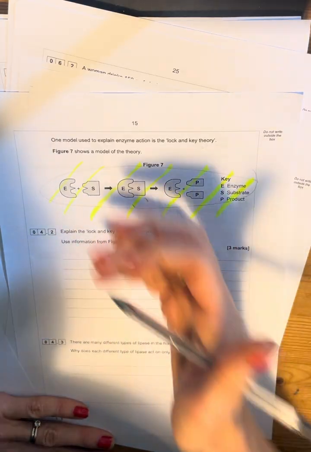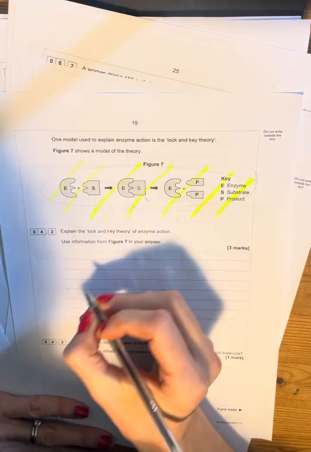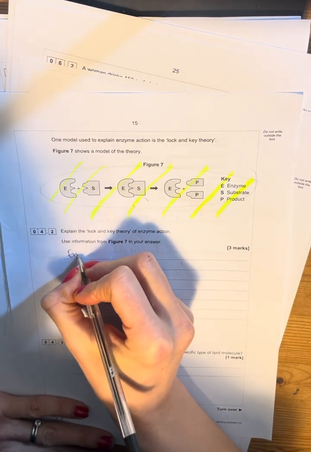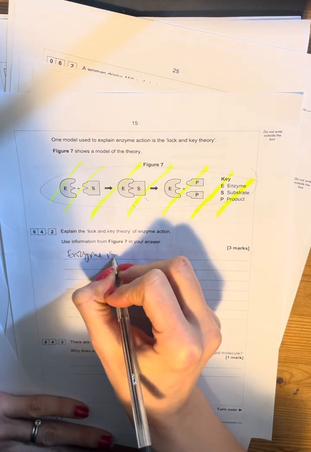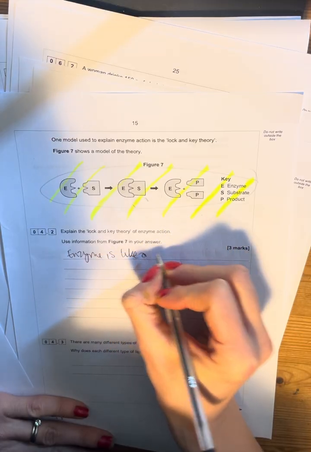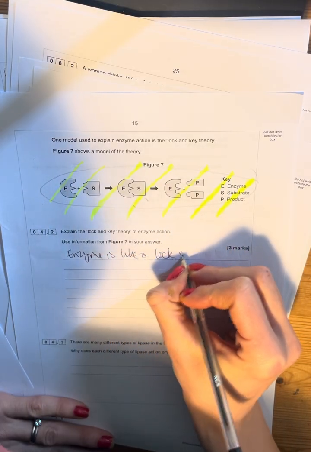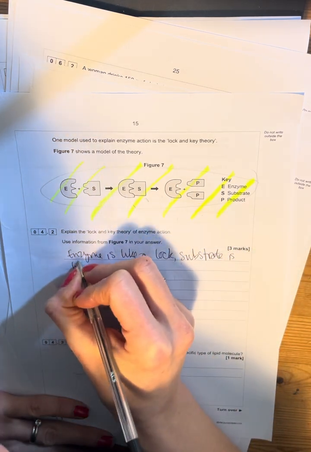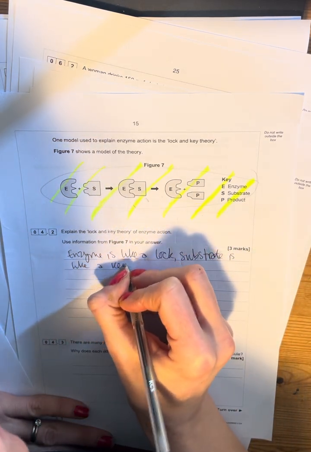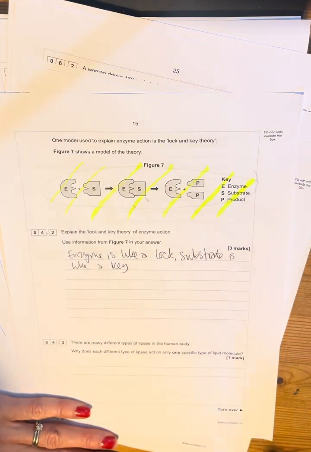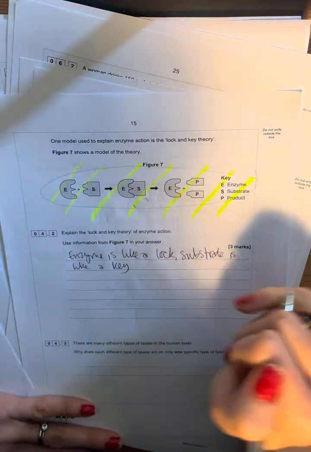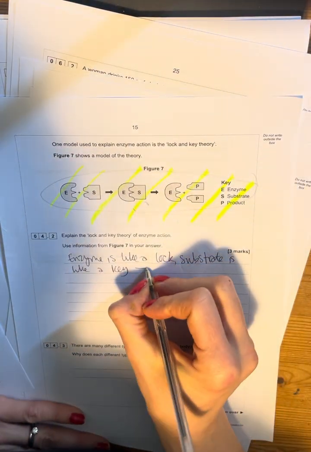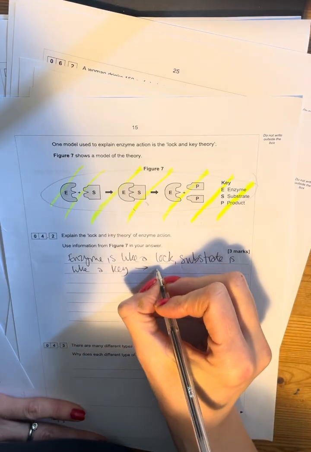You are talking about, and I don't think this was a mark, but I'm going to add it in, that the enzyme is like a lock. The substrate is like a key. This has come up before where you've had to put this mark in and explain in this theory which part is which, but it's the next part that was on the mark scheme.